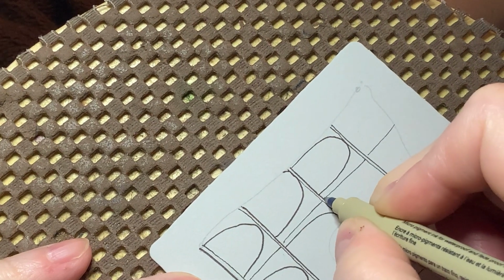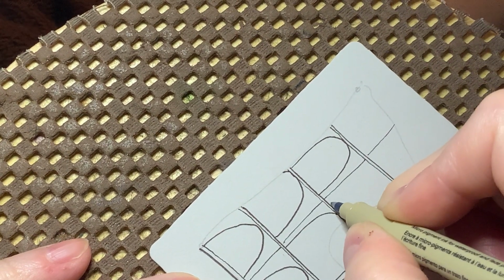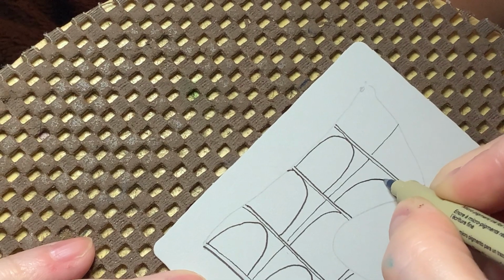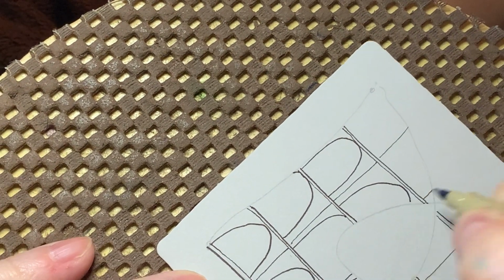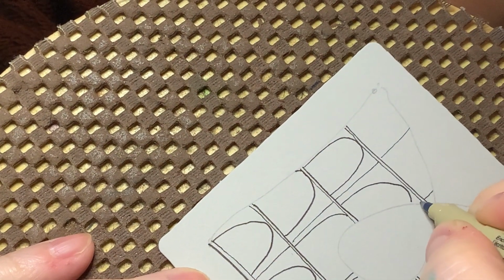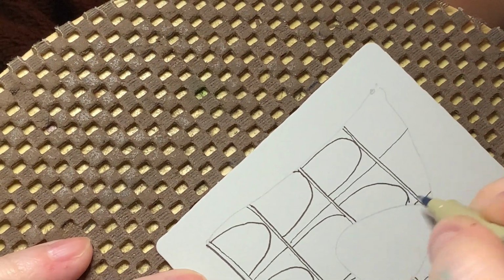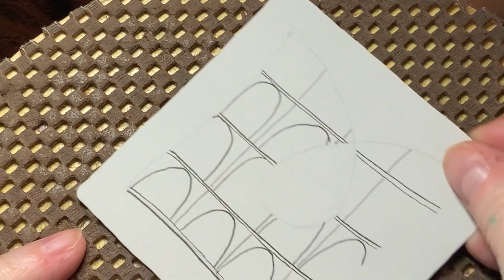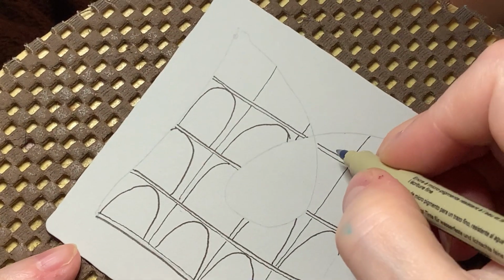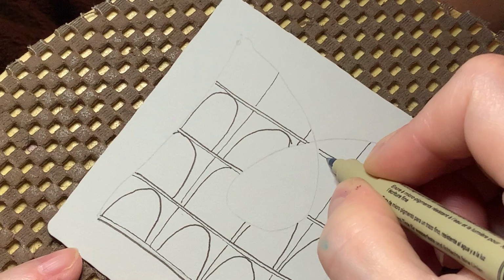Just continuing to put these long open C strokes. Ooh, I went off on my little adventure there. It's okay. We'll figure something out. I always do, which always amazes me.